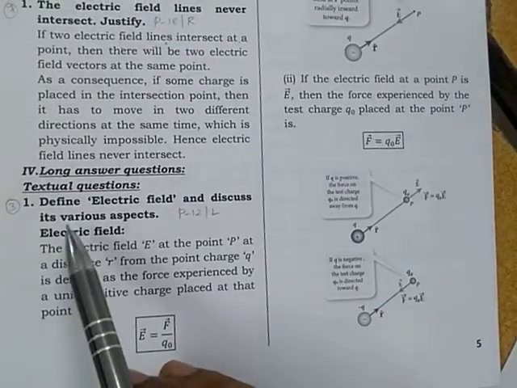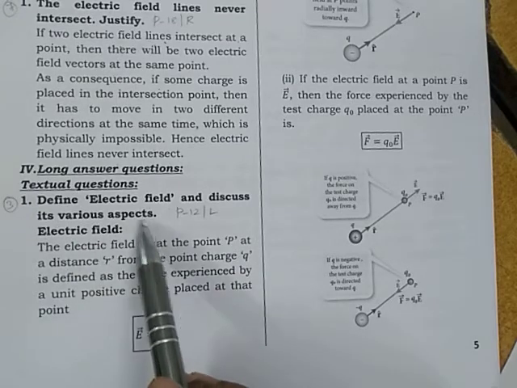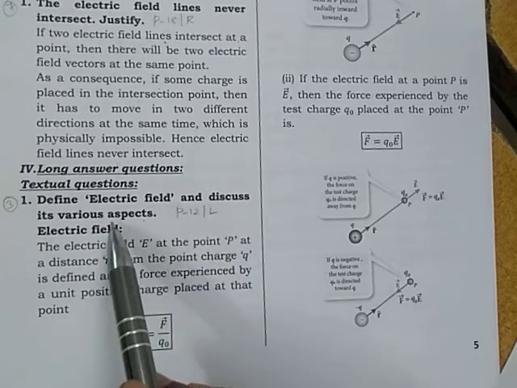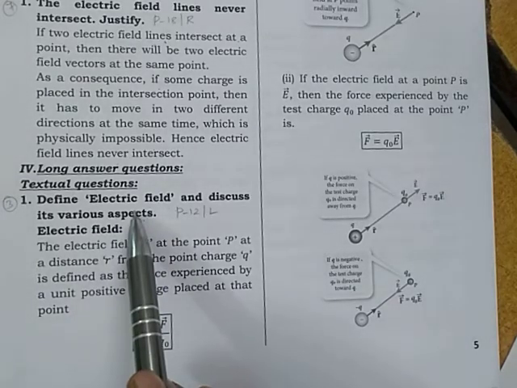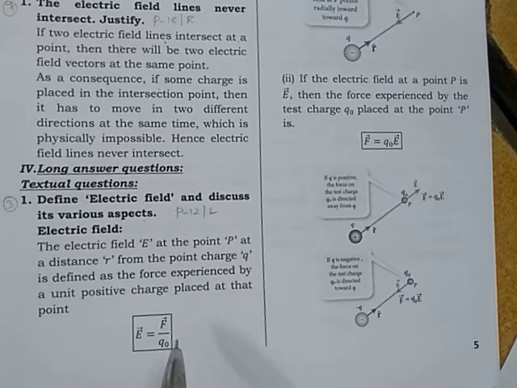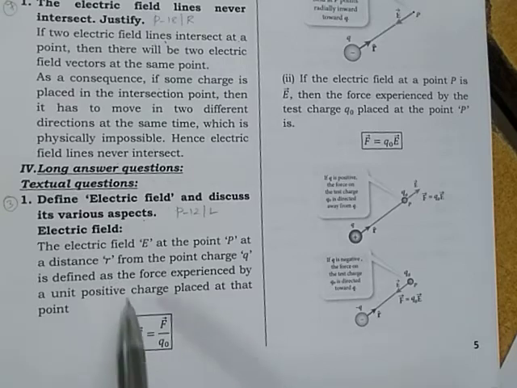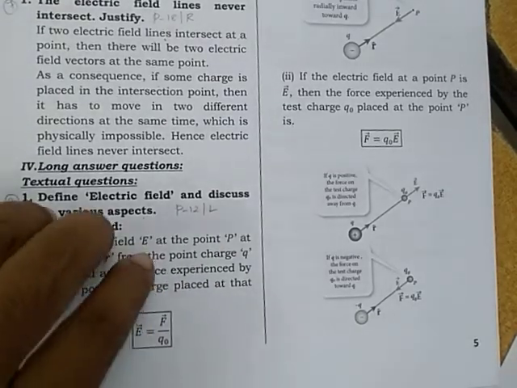Next question, define electric field and discuss its various aspects. electric field னா என்ன, அதனுடைய அம்சங்கள் என்னன்னு கேட்டிருக்காங்க, அவ்வளோதான். electric field, we know very well, electric field is a force experienced by the unit positive charge. ஓகே, எலக்ட்ரிக் ஃபீல்டுக்கான டெஃபினிஷன் அப்படியே எழுதிட வேண்டியதான், அதனுடைய aspects மட்டும் பார்ப்போம். இம்பார்ட்டன்ட் aspects ஆஃப் எலக்ட்ரிக் ஃபீல்டு.